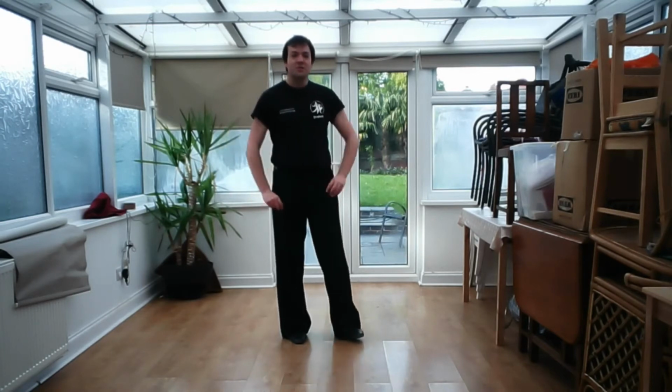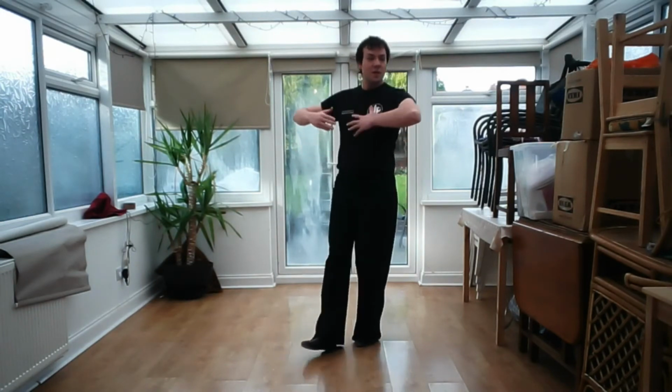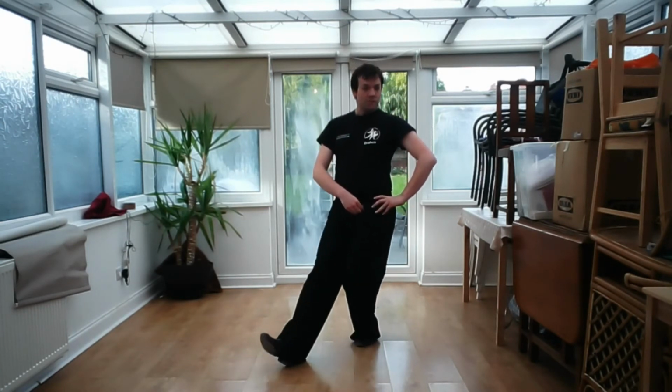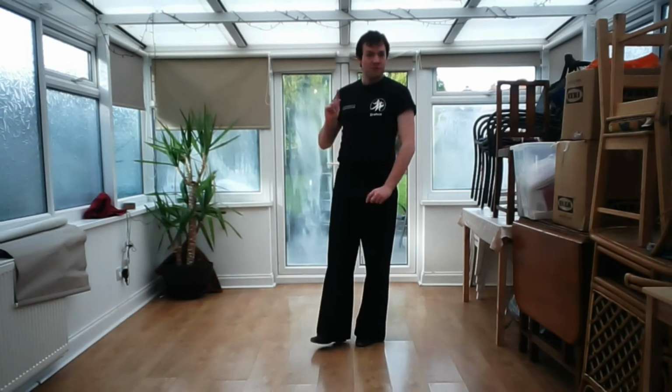One of the main characteristics of the waltz is its rise and fall. As I am about to step forward into a natural turn, I lower very strongly into my left leg and stretch my right leg forward along the floor. This all takes place before beat 1.